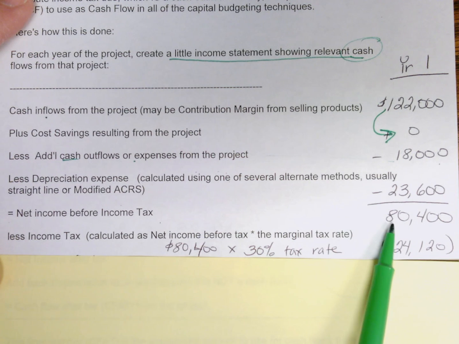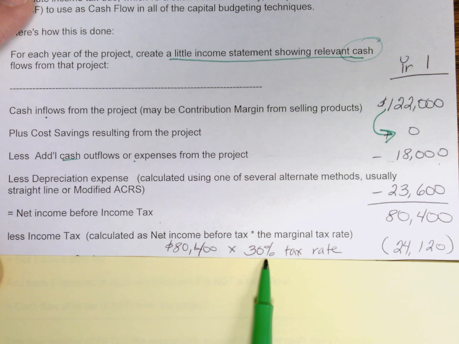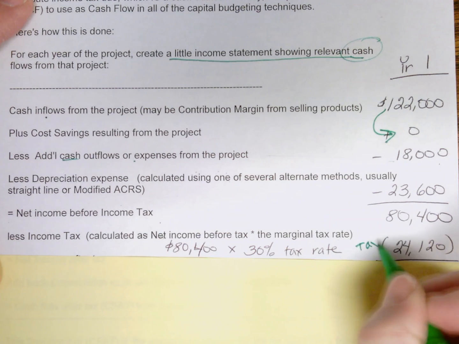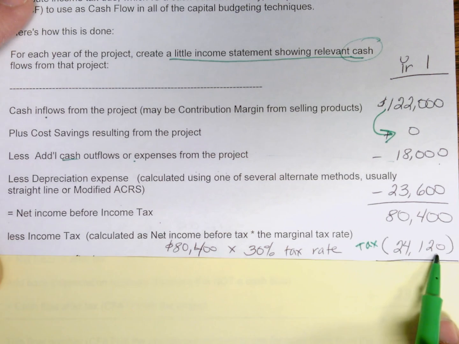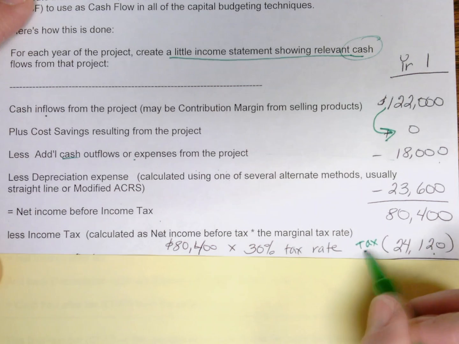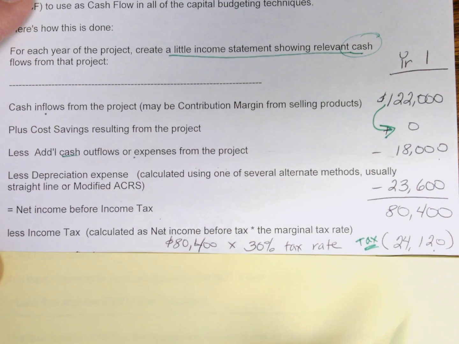Then we go ahead and compute corporate income tax. And how you do that is you have taxable income of $80,400 and multiply it by the company's marginal corporate tax rate. The problem told us that was a 30% tax rate. So we multiply that and get tax of $24,120. Now we want to subtract that because that is an outflow. That is an actual cash outflow. You write out a check to the IRS for income tax, right? So that is a cash outflow, subtract it.